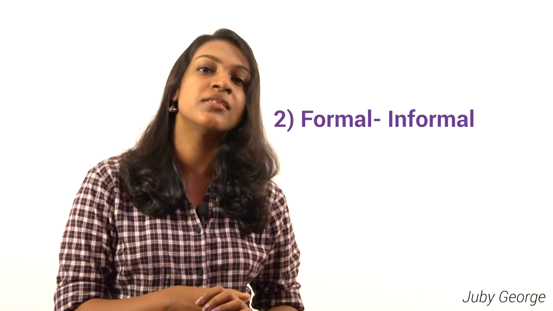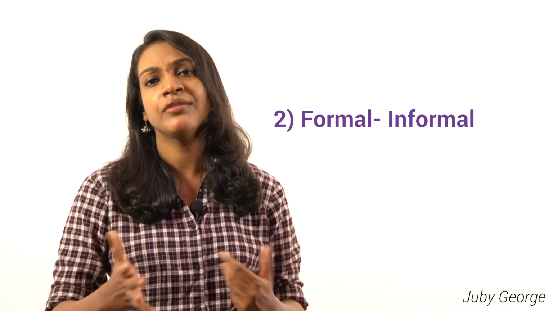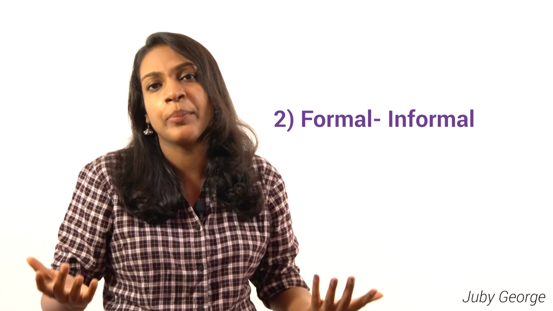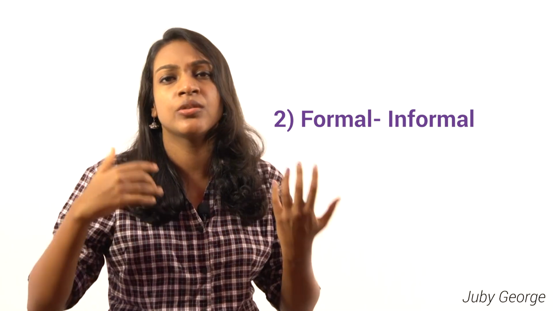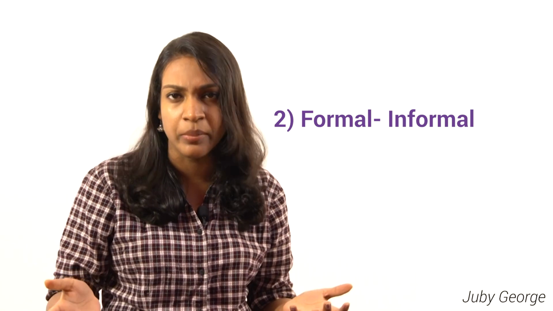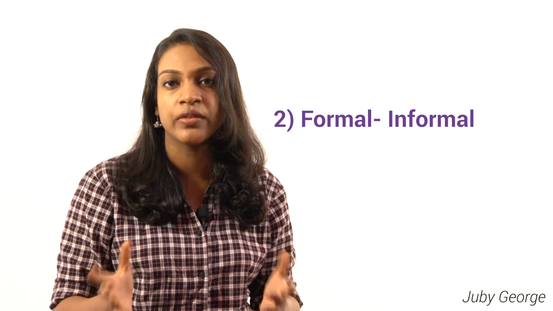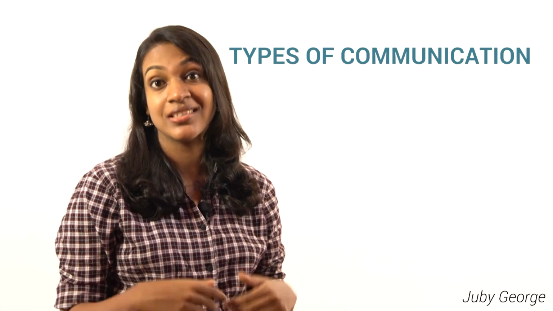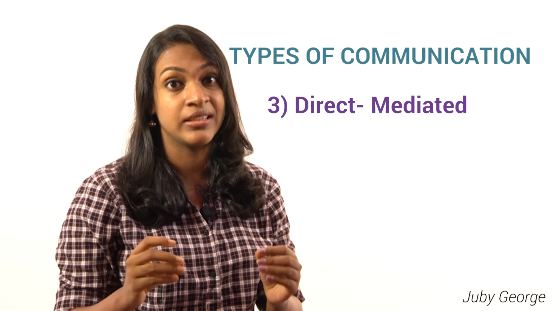And the next one is the informal communication. Informal communication is the usual communication, the casual one, which happens between ourselves and to our friends, our peers, or our family, etc. Such kind of communication is the informal communication. Third type of communication is the direct communication and mediated communication. So what is direct communication? Of course, the title itself suggests that it is a direct kind of communication.